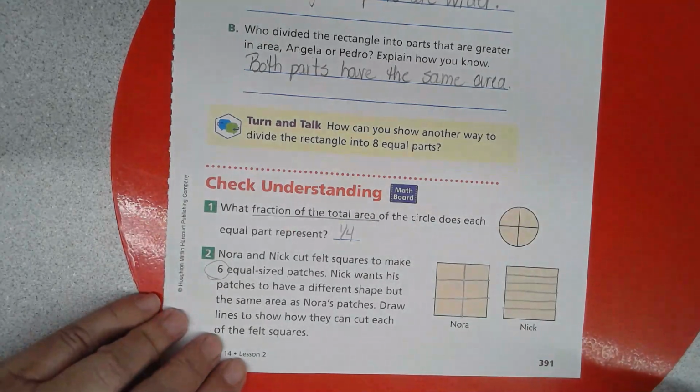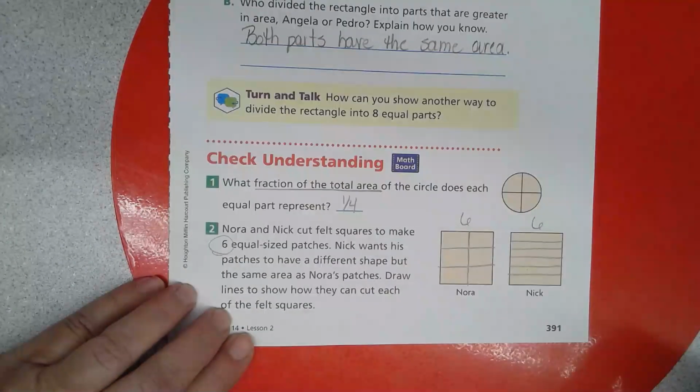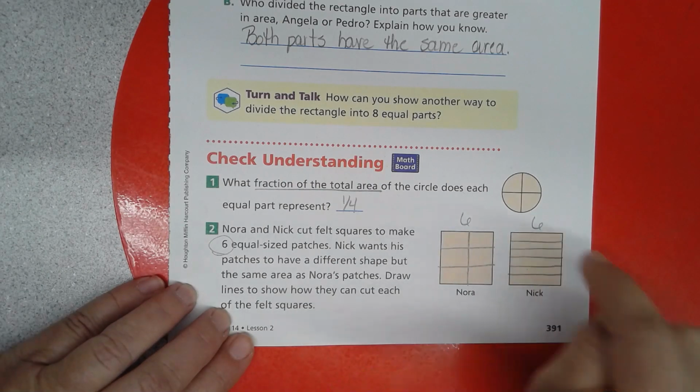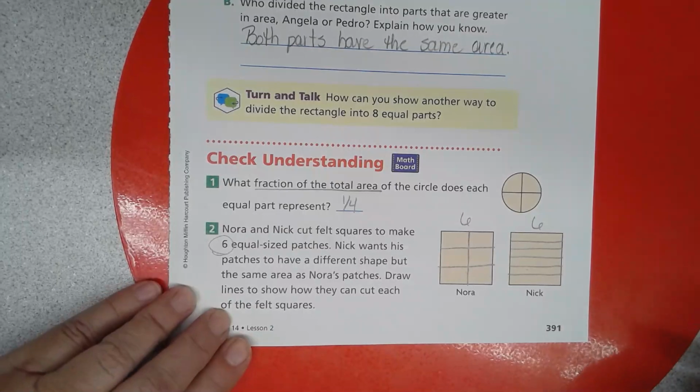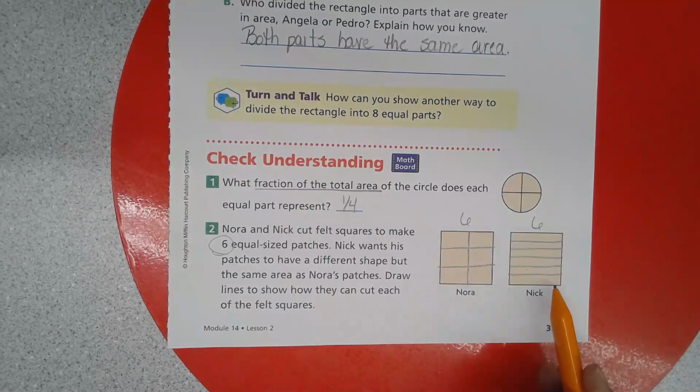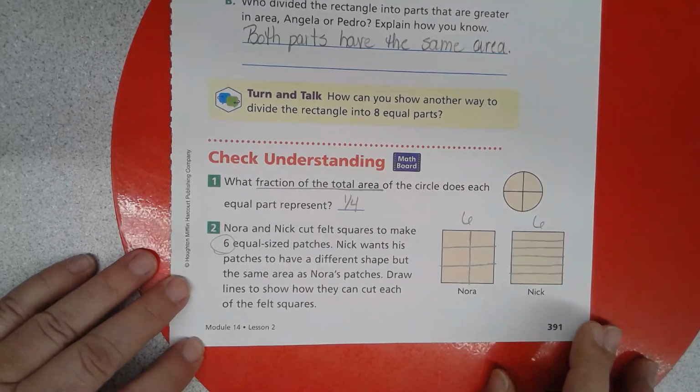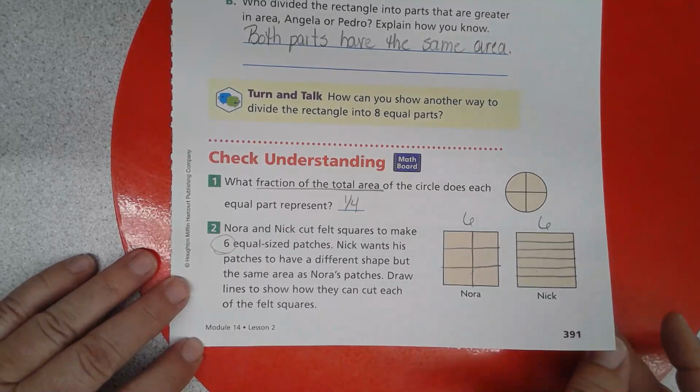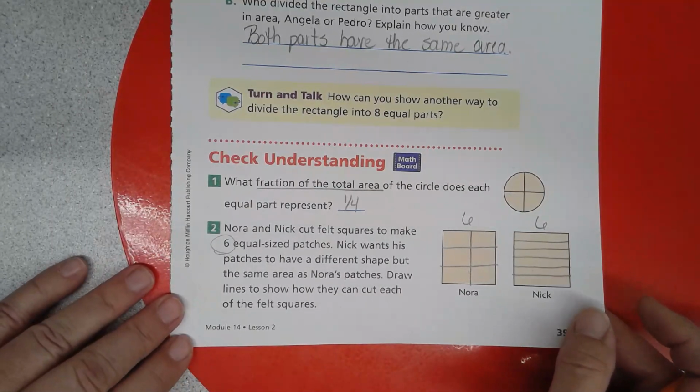Okay, just kind of eyeball it. So we've got this divided up in 6 pieces. So this little square rectangle and that long rectangle would have the same area because same size, same shape, square, and we divided them both into the same number of pieces. Okay? All right, let's look at the other side.